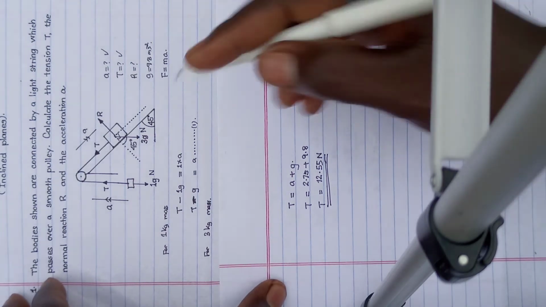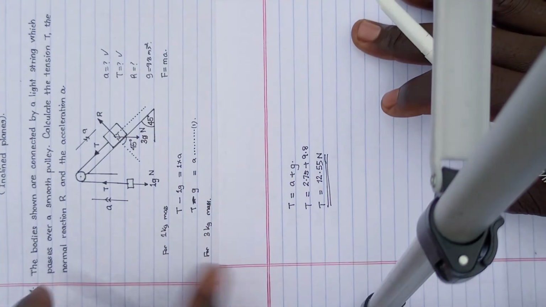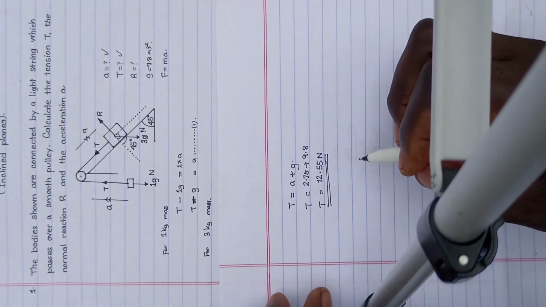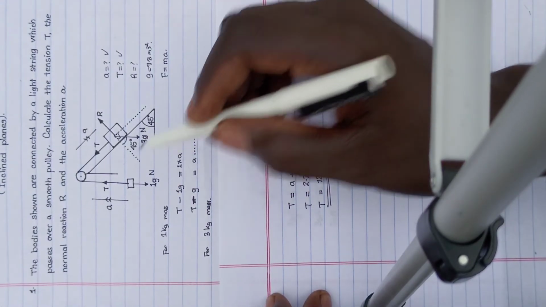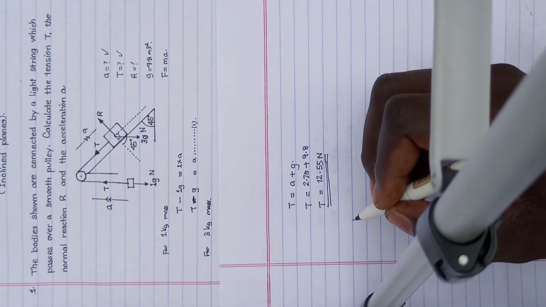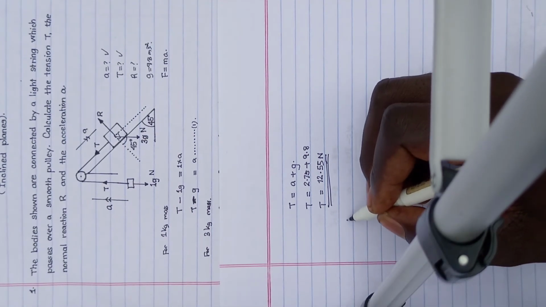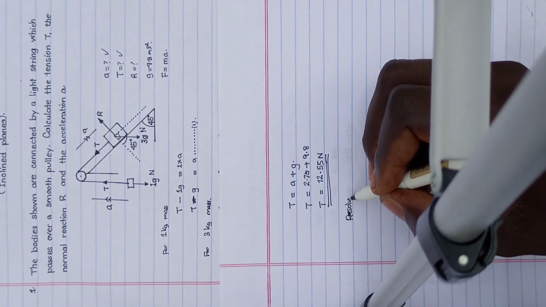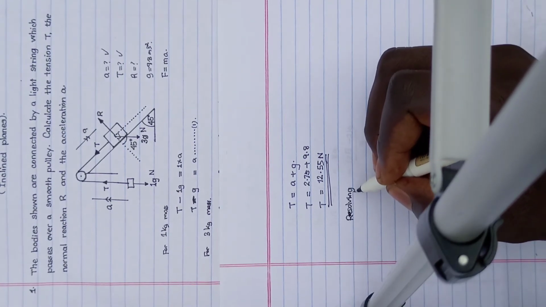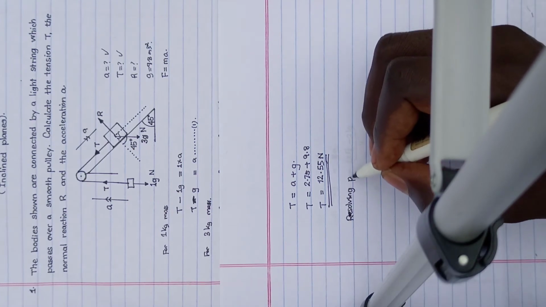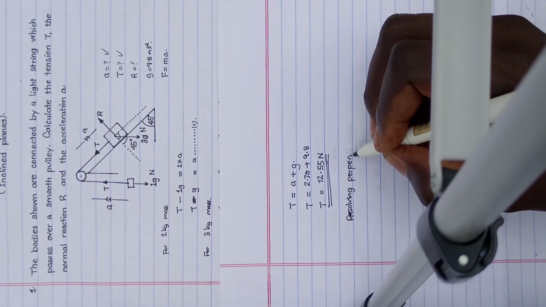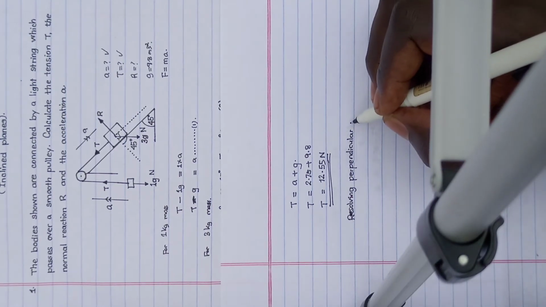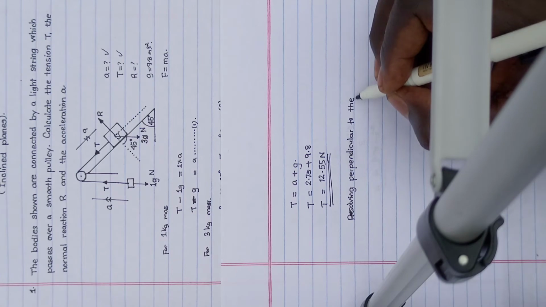So when you look at this particle, the 3 kilogram mass, resolving it vertically or perpendicular to the plane.